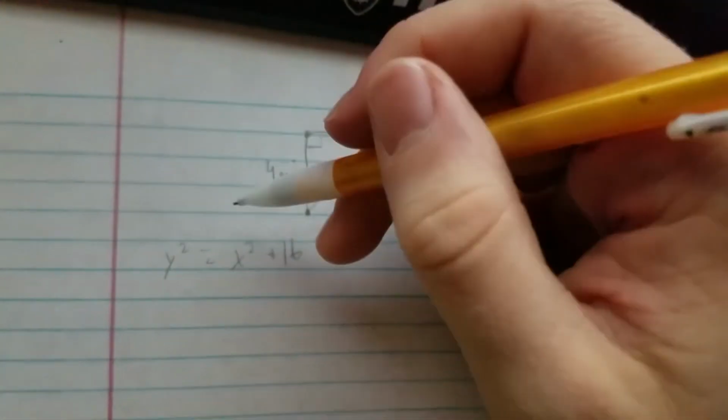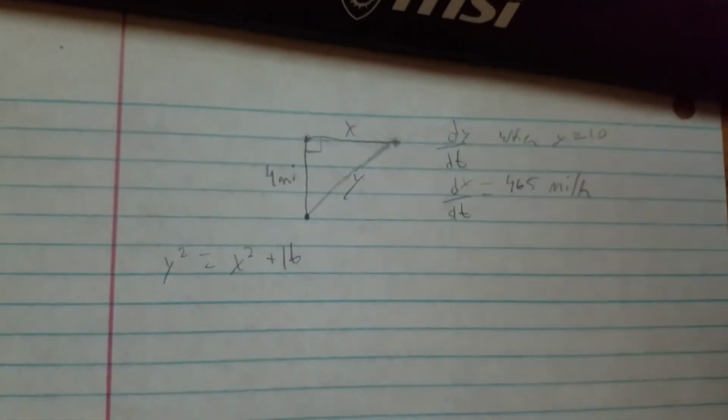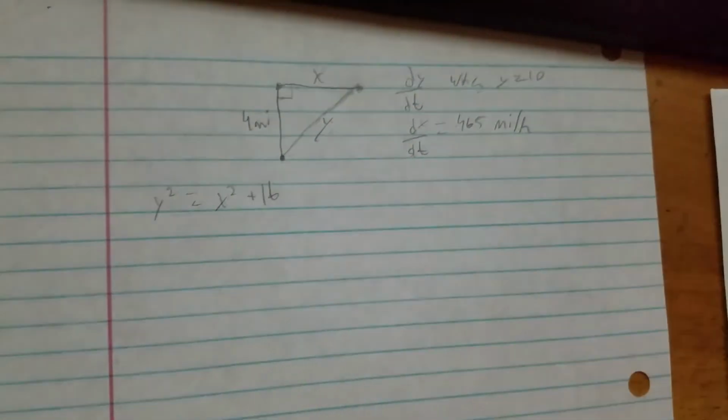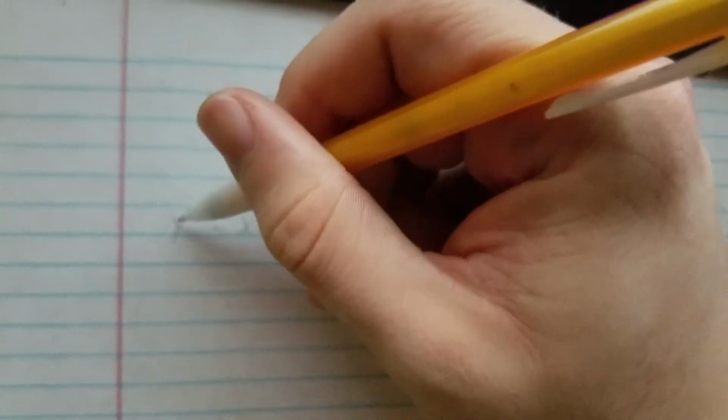So, now we just find the derivative relative to time, which is basically like finding the derivative, but it's like adding an extra step to chain rule. So take the derivative of y, for example. So we're gonna do the derivative of y relative to time.